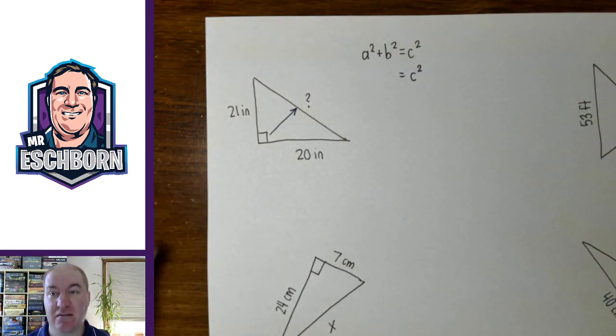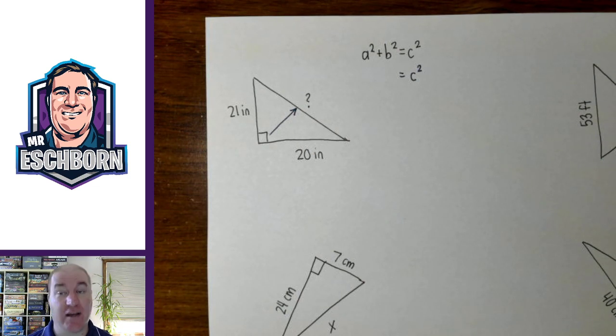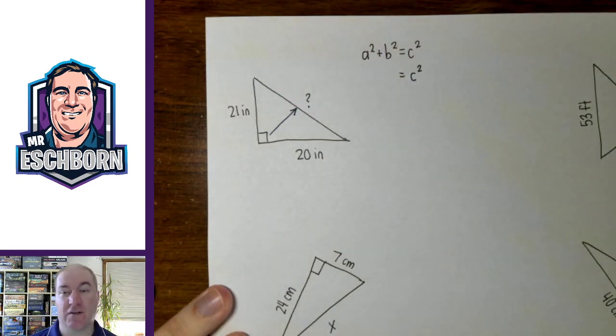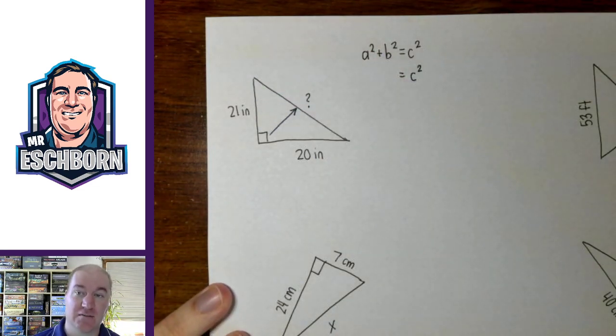A and B are the shortest 2 sides of the right triangle. A and B are the 2 sides that are directly touching the right angle. A and B are called the legs of the right triangle. So in this problem, 21 and 20 are the legs of the right triangle.